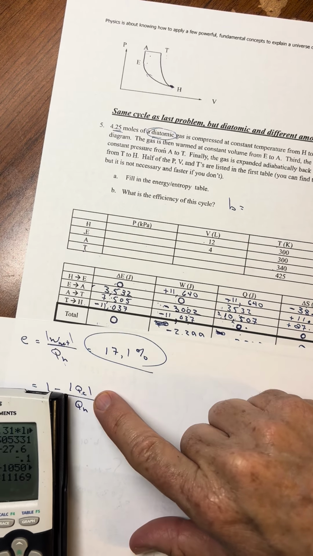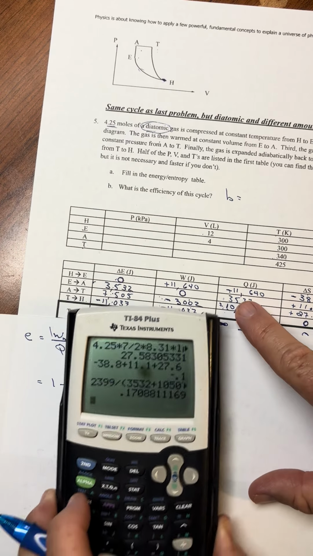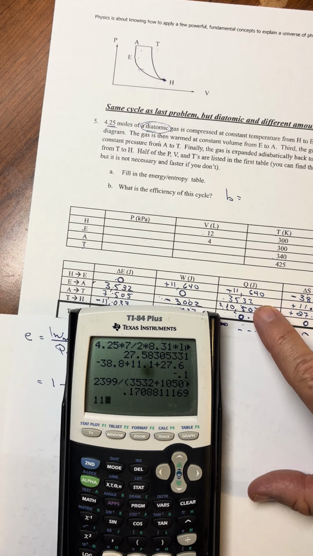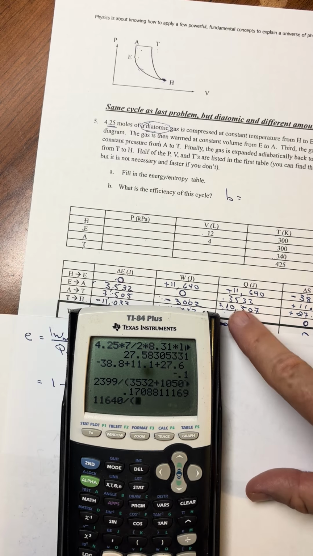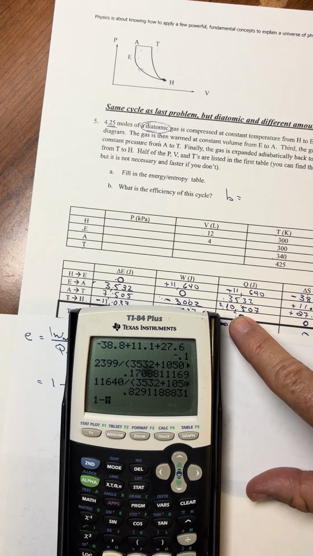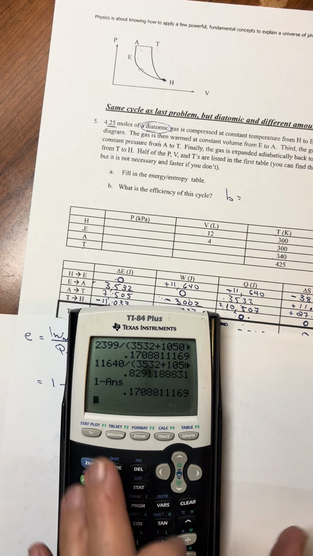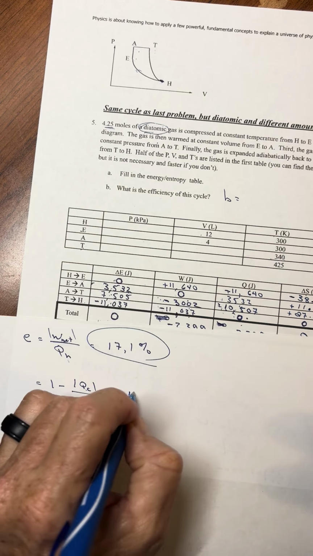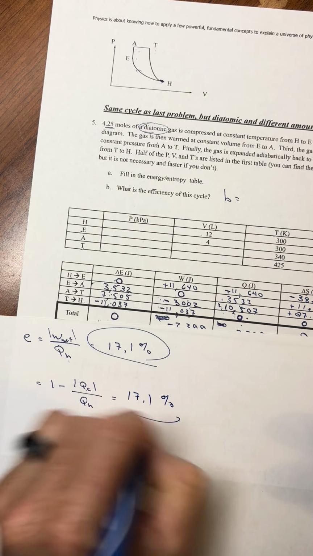If I take the absolute value of the energy coming out, that's the 11,640, and divide it by the energies going in, 3532 plus 10,507. And then I go 1 minus that last answer. Oh, good, I get 17.1 again. So 17.1%.